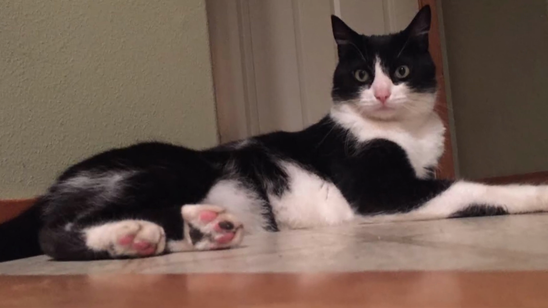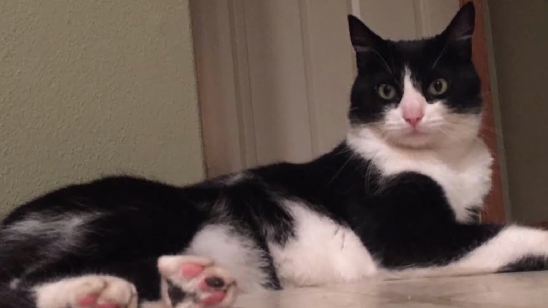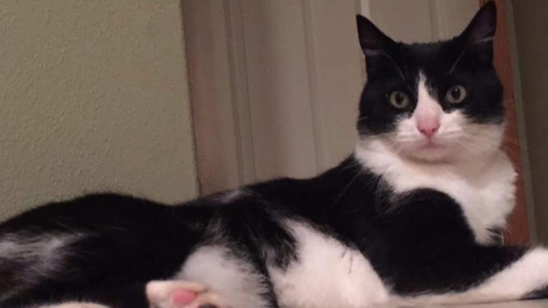Okay, and here's Cody Cat with the 6.4 learning target. I can identify linear and nonlinear functions.